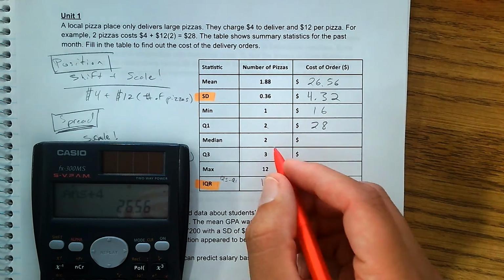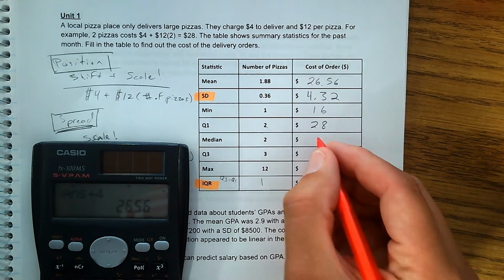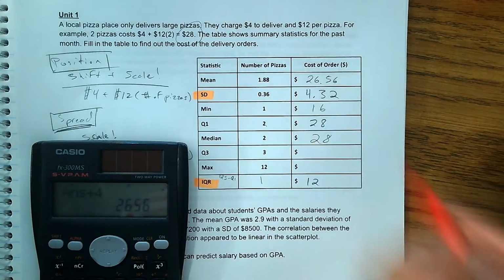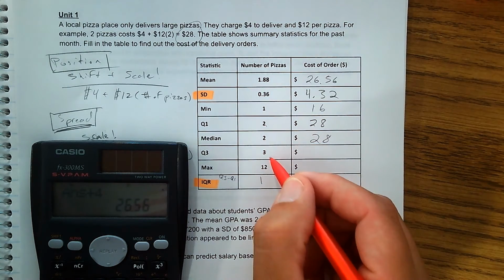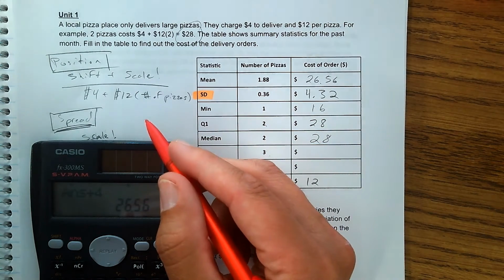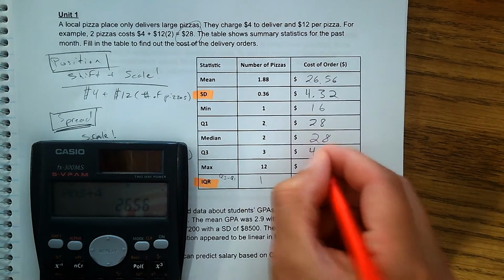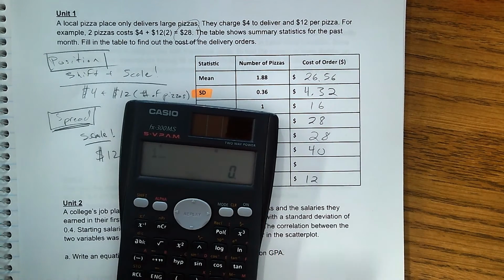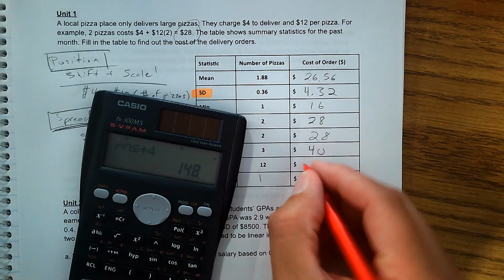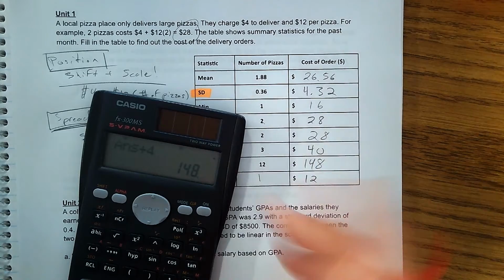The median will be the same number. Look at that, it's even the same number there. 3 times 12 is 36, plus 4 is 40. And now 12 times 12, that's 144, plus the 4 is 148. So that means the most expensive order was $148.